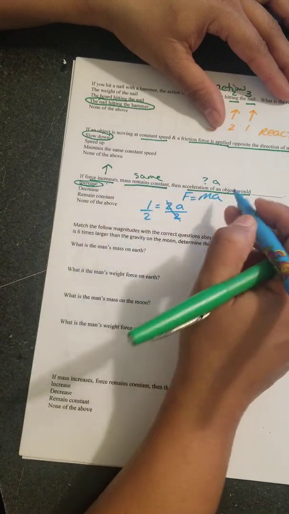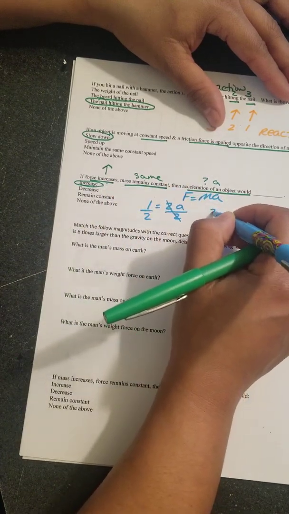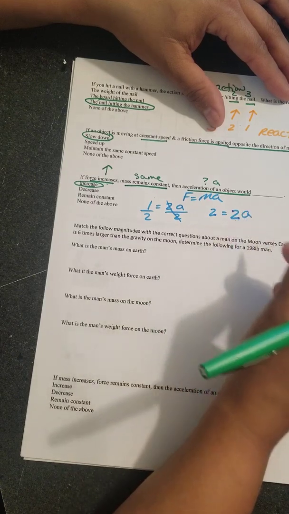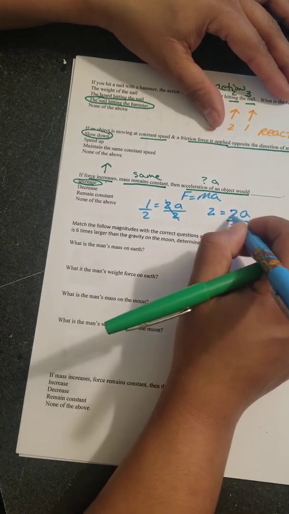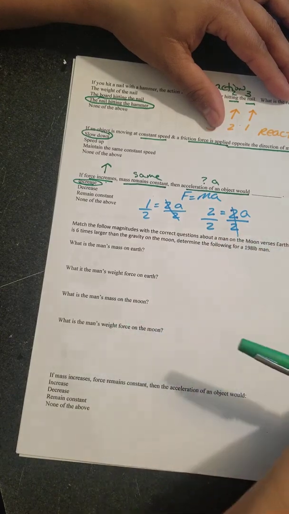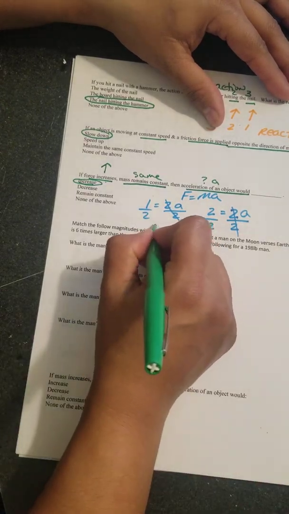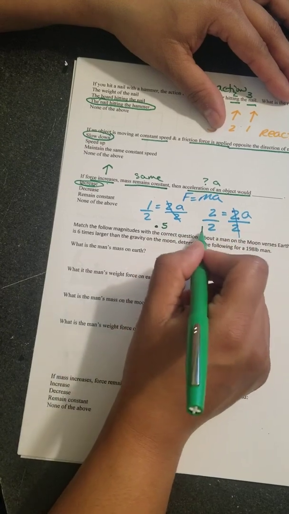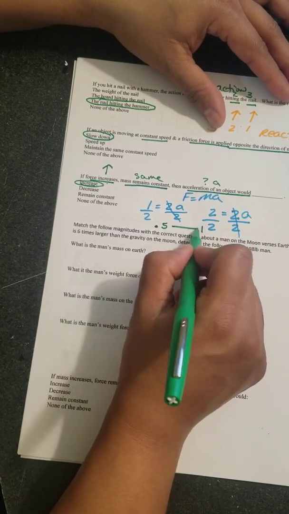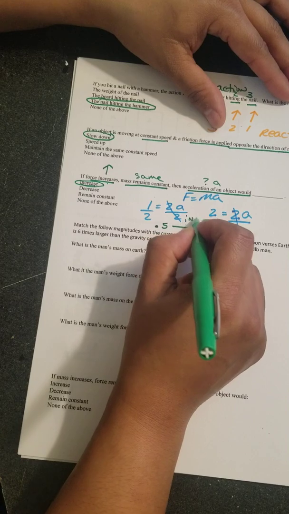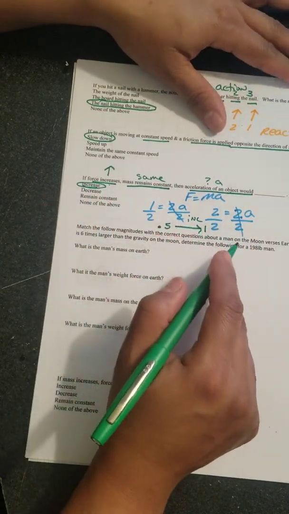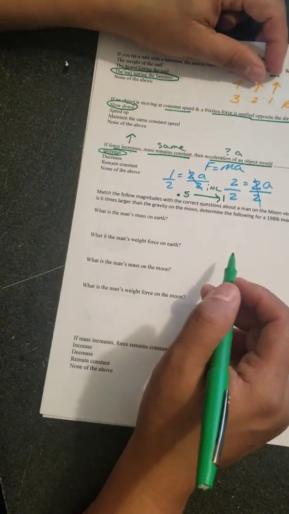Now if we're going to increase the force, well, let's just increase it by 2. And we're going to leave mass the same, 2. And we're going to solve for a. Divide by 2. Divide by 2. This answer comes out to 0.5. This answer comes out to 1. What happened? It increased. From here to here, it increased. And we were able to mathematically see that comparison.